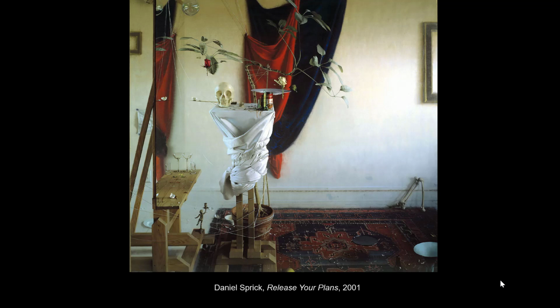Once artists figured out these conventions for creating the illusion of depth, some of them got really good at it. In this Daniel Sprick painting that's in the collection of the Denver Art Museum, you can see that he has achieved such a level of believability that he's actually going to be sneaking some things past us. He's following a lot of the same conventions.